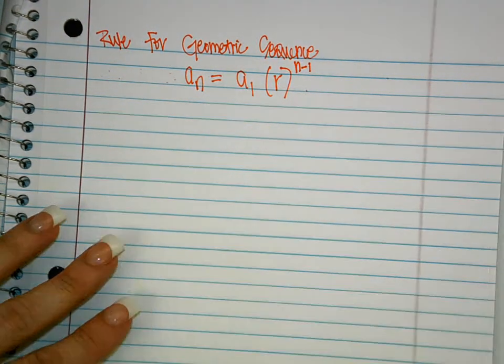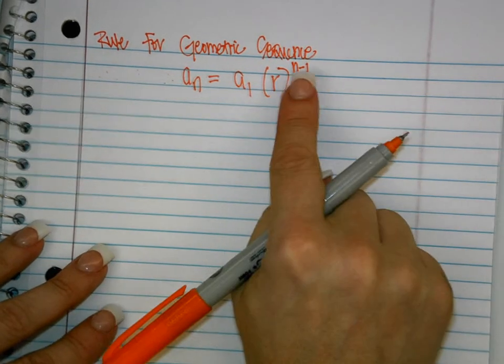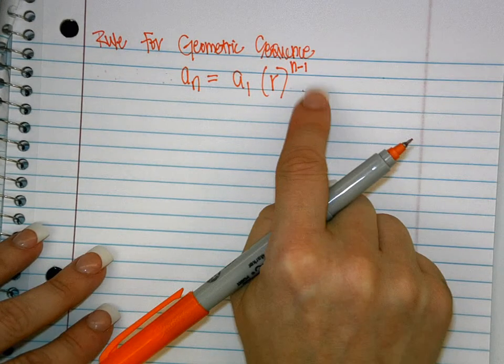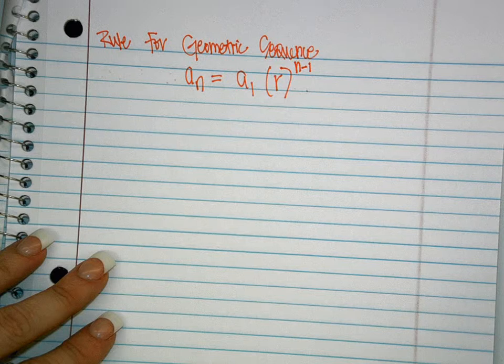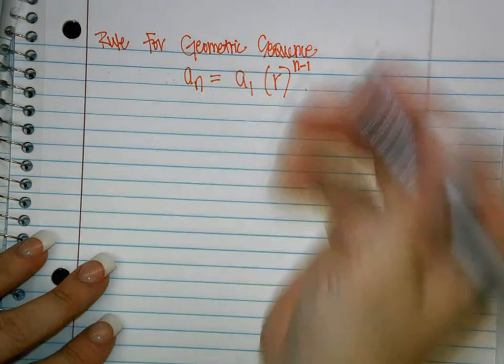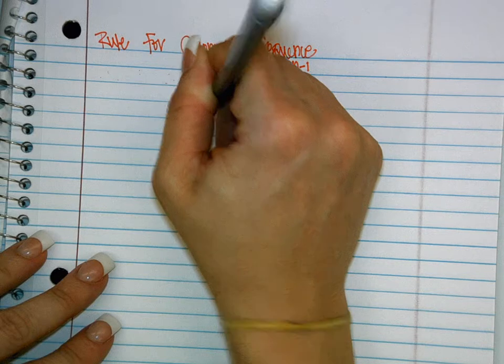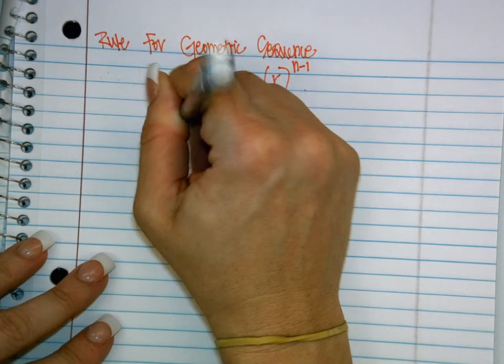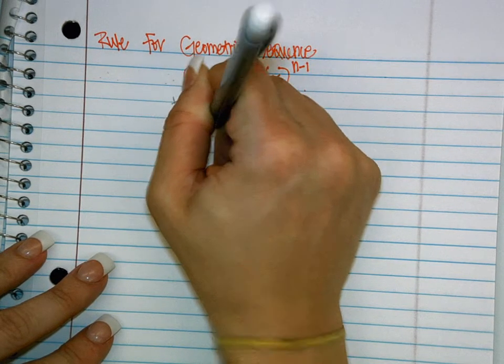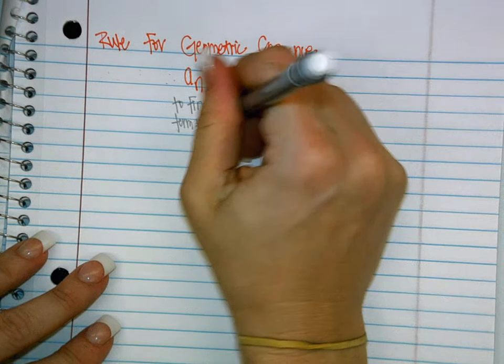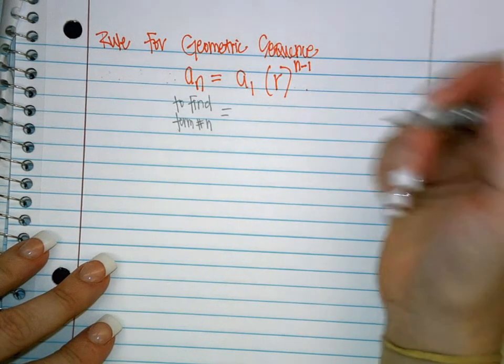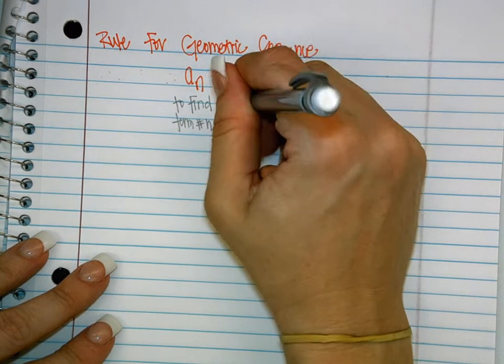Make sure that your handwriting is very clear on this. This is a power, not next to the r. Then here, an stands for the term you want to find. To find term number n, you could plug in any number there. a1 stands for what? First term.